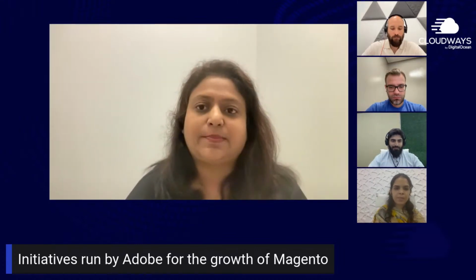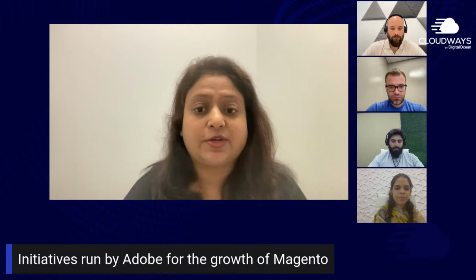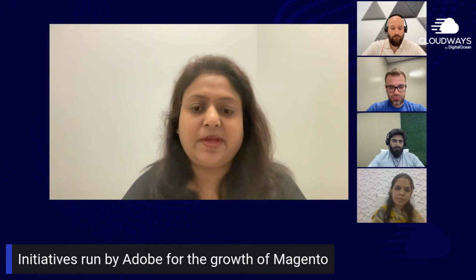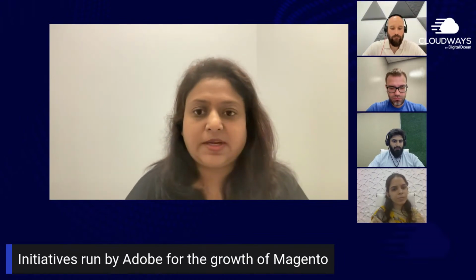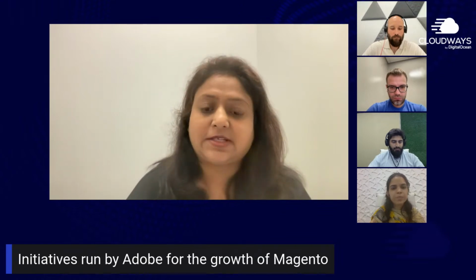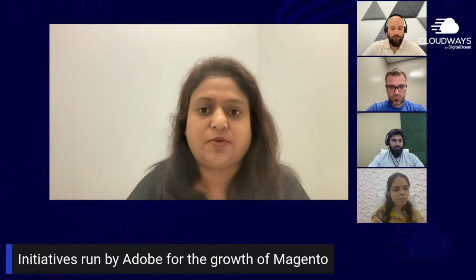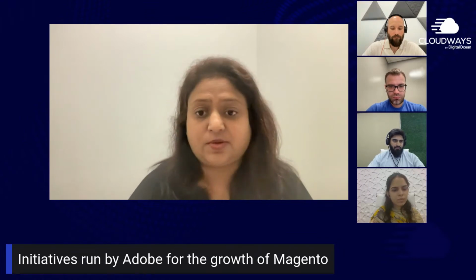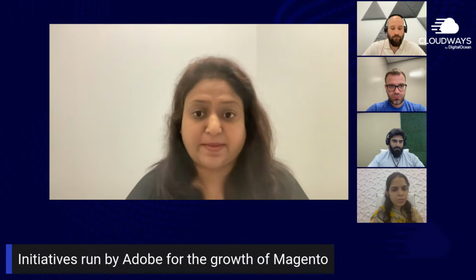And Adobe supports the growth and adoption of Adobe Commerce and Magento open source technologies in a number of ways. So, we have a community forum where we constantly post dev blogs that cover a number of topics like the latest release, improvements, upgrades, and progress on the community initiatives that we are making.